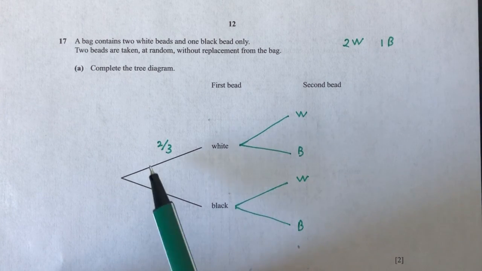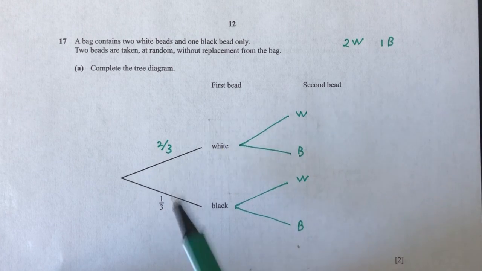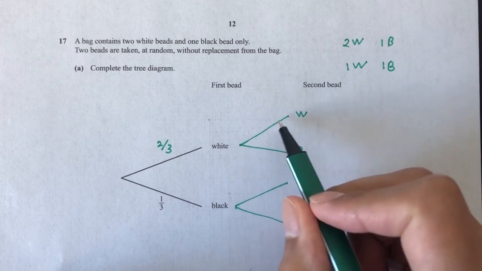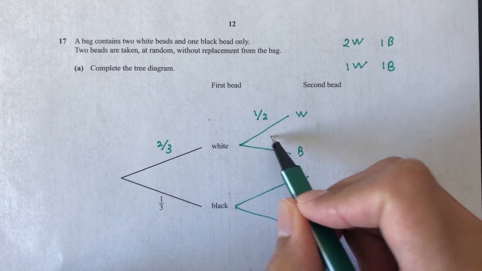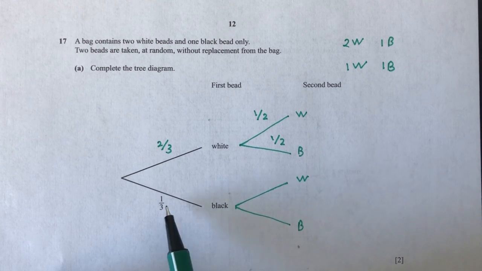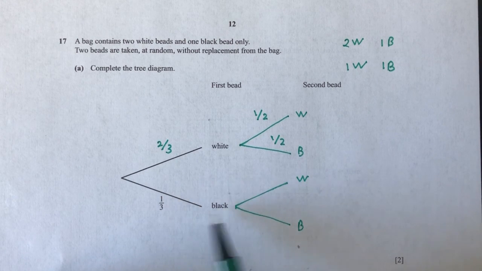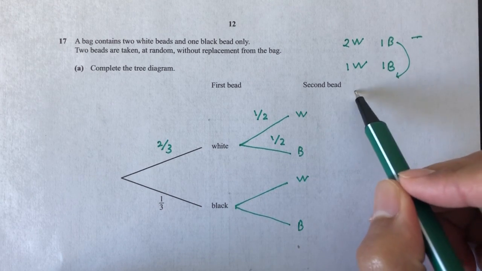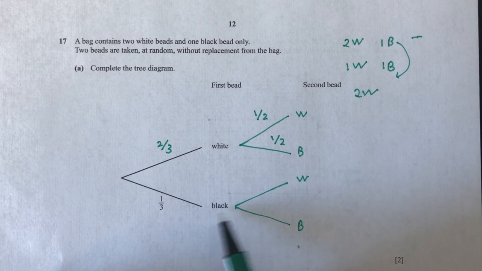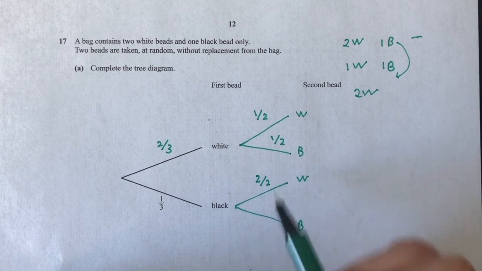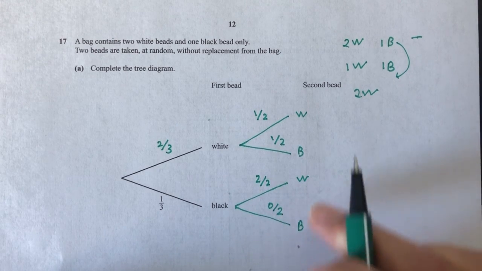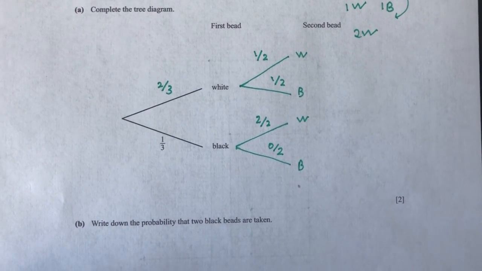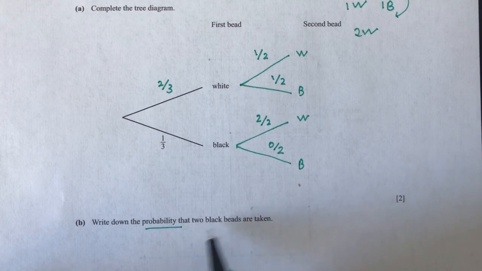So now if we take 1 white away, we will have only 1 white and 1 black that remains. So the chances of it being white will be half and black half as well. Now here we have 1/3 chance of getting a black in the first draw, and then if we take away the black, we will have 2 whites remaining, which means we will have 2/2 and then 0/2 for black. So that is your tree diagram for this draw. So now part B, write down the chances that 2 black beads are taken.